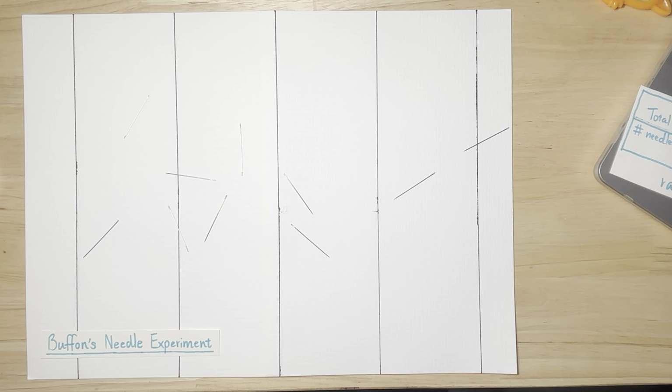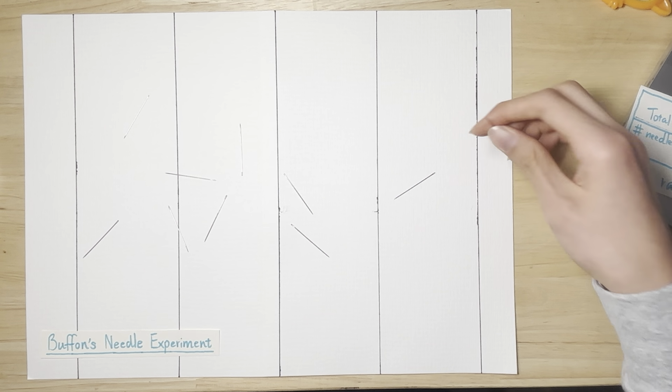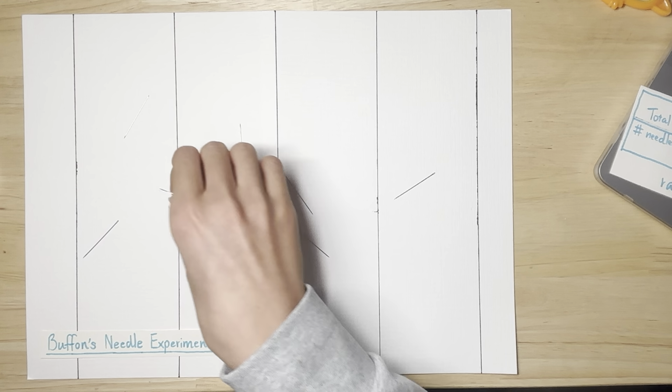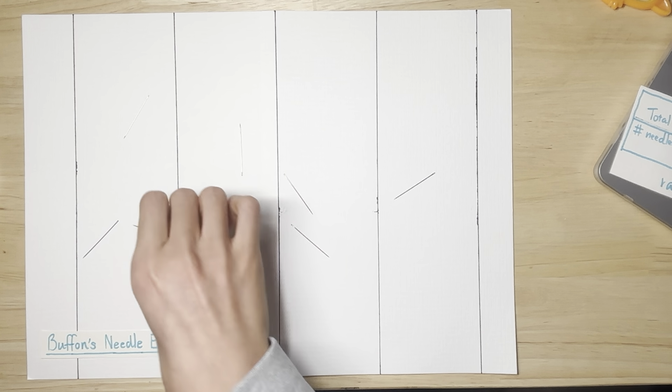And now I'm going to count how many needles I dropped in total. So in this case, it's 10. And then I'm going to count how many of them cross a line. So in this case, it's 1, 2, and 3.